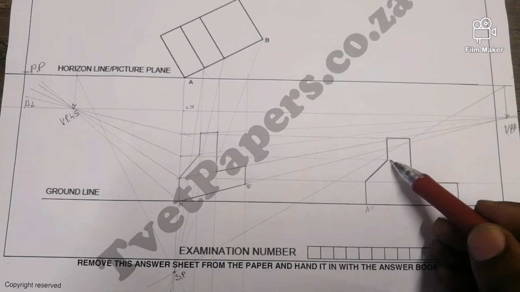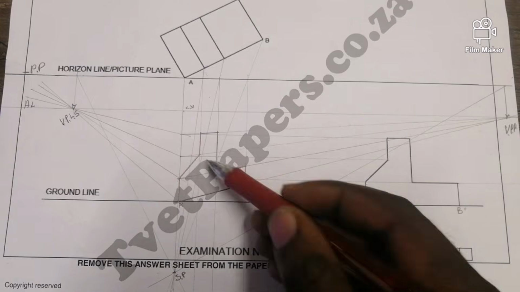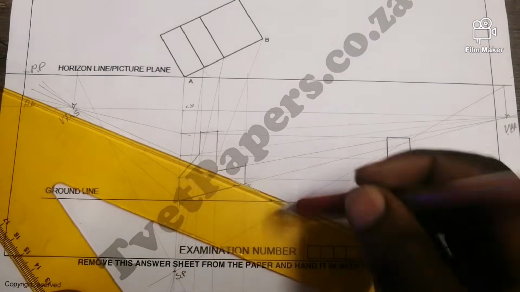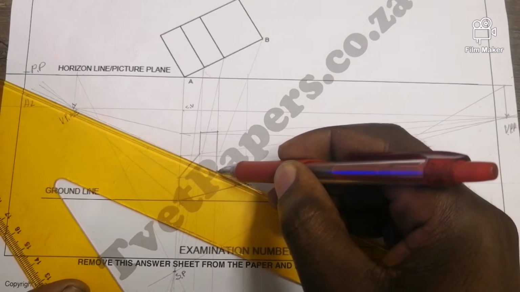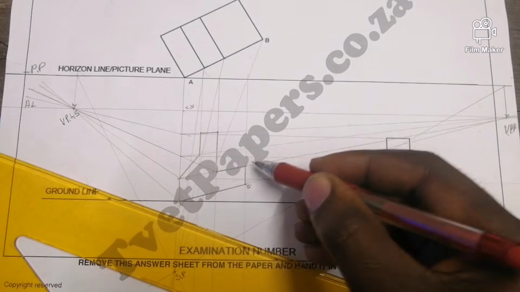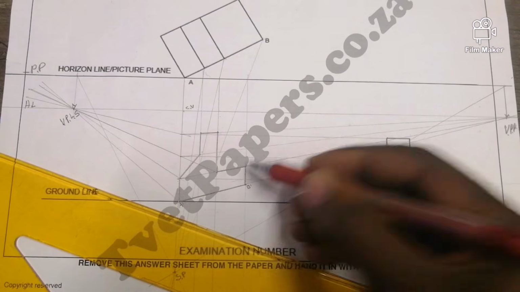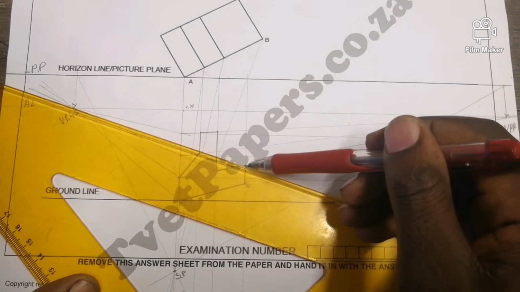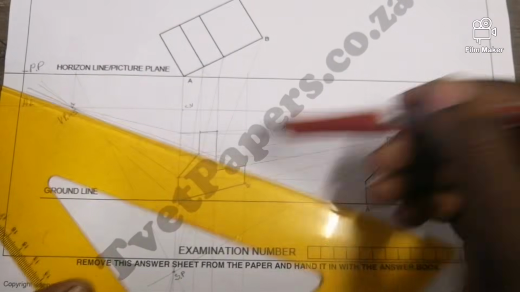Which one is this one? It's this one from there till there. You understand? So take this point to vanishing point of your left hand side. There it goes. And take this one to vanishing point of your left hand side. There it goes.